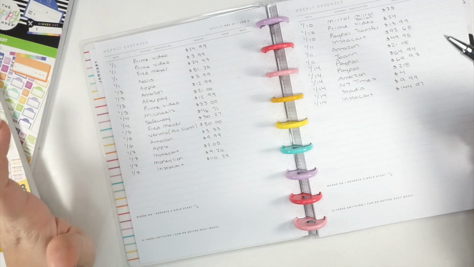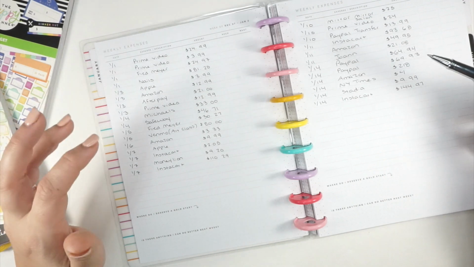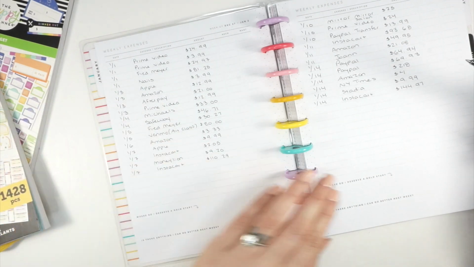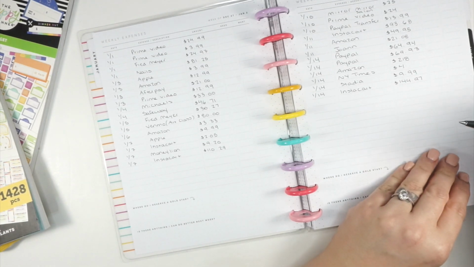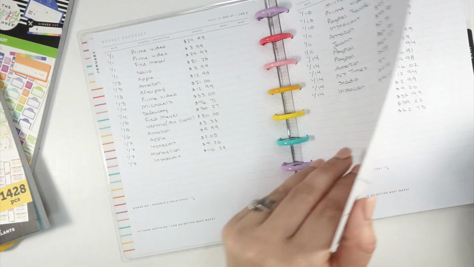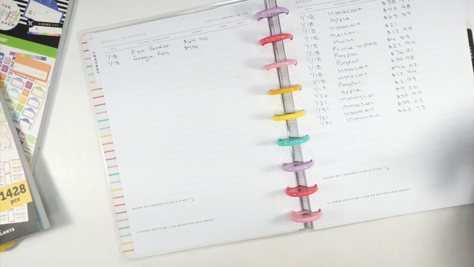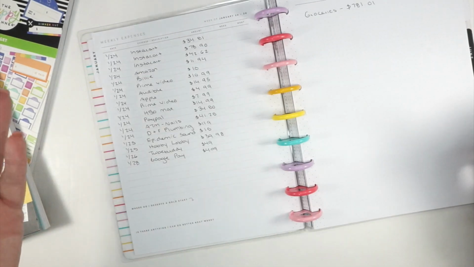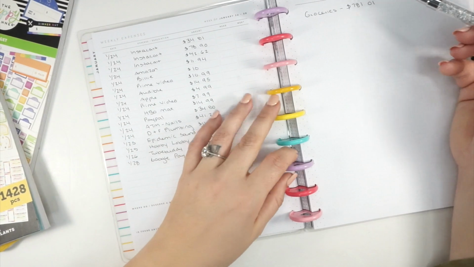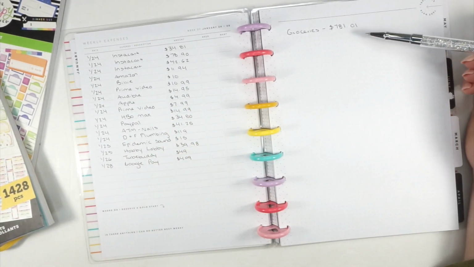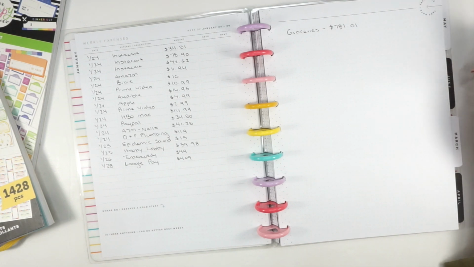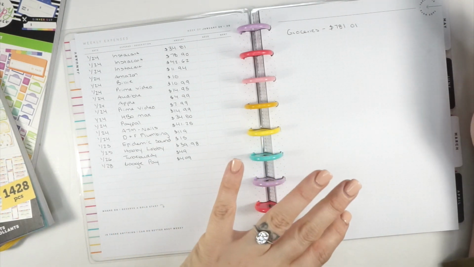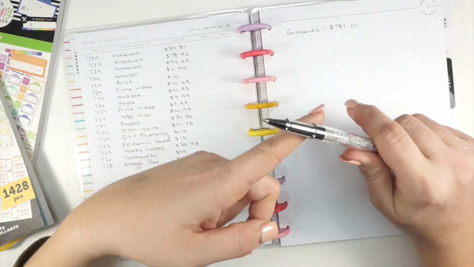But one area that I discovered that I could really cut back on is groceries. My budget for groceries was $600 for the month for a family of 4. That might sound really low or kind of ridiculous, but that is just the goal that I want to hit. This month, I realized that I spent more than that. I spent $781.01.